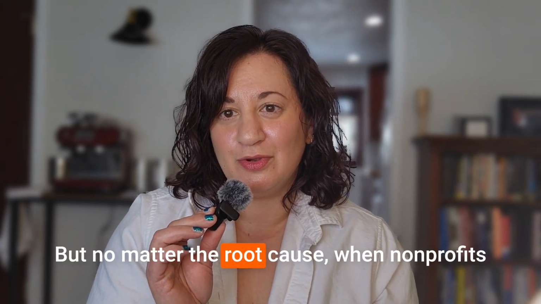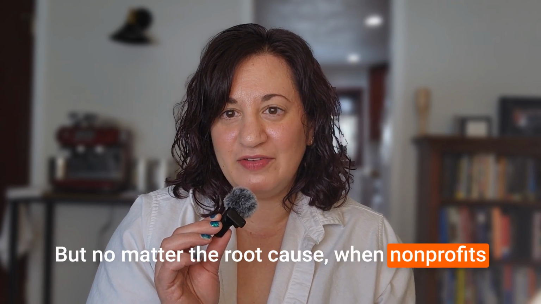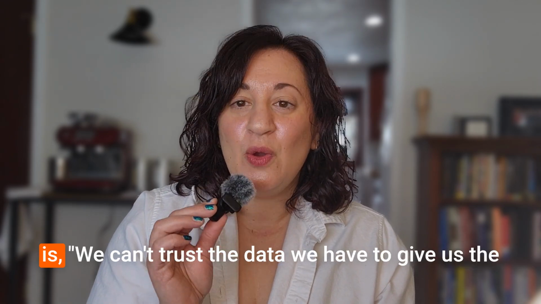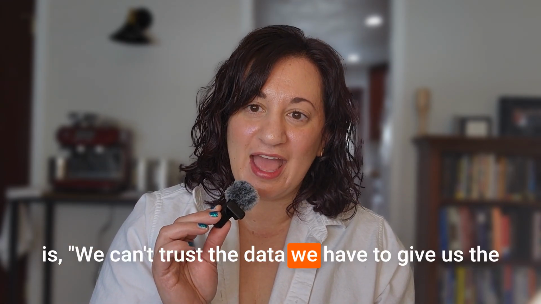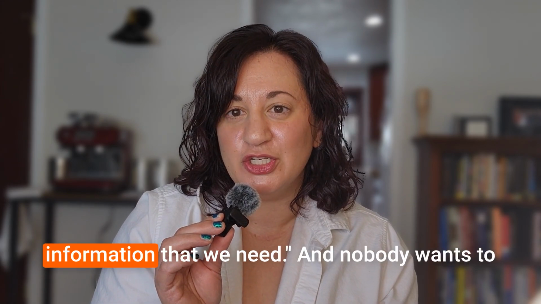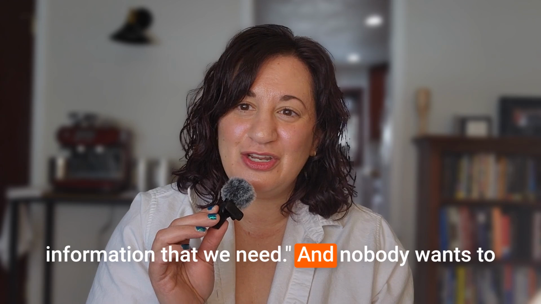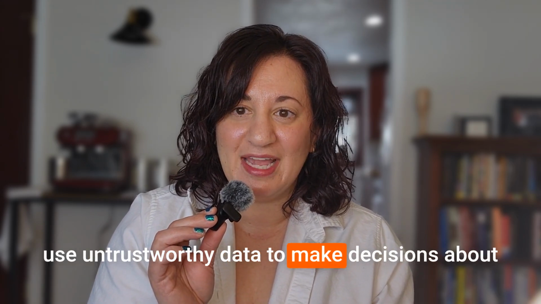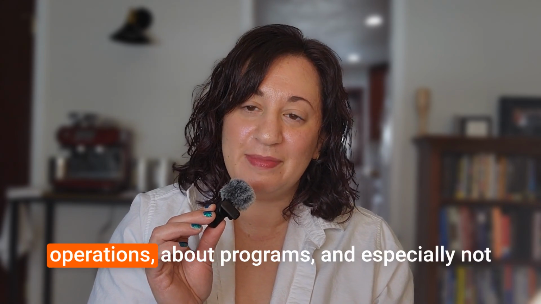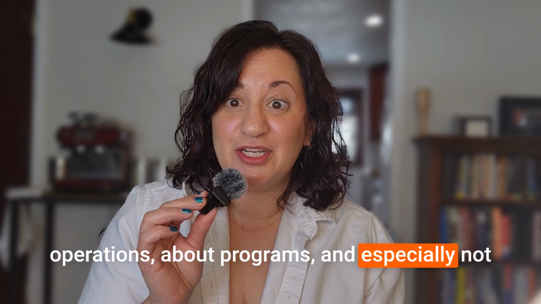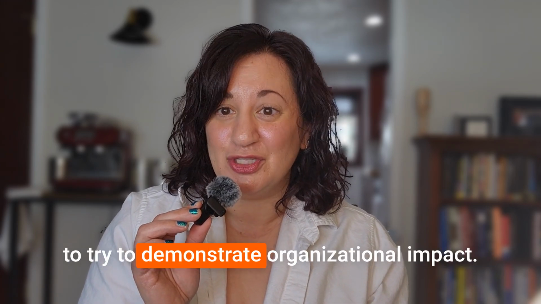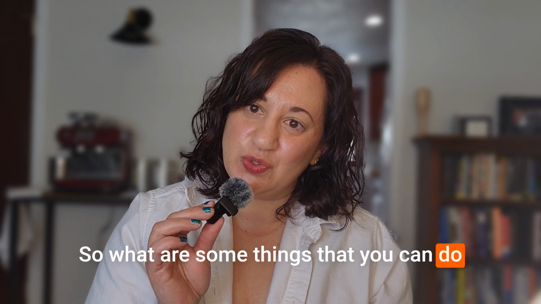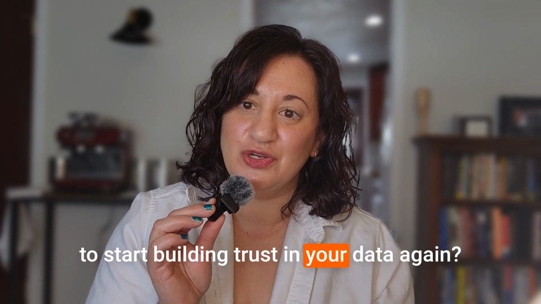But no matter the root cause, when nonprofits come to me to talk about bad data, what I hear is we can't trust the data we have to give us the information that we need. And nobody wants to use untrustworthy data to make decisions about operations, about programs, and especially not to try to demonstrate organizational impact. So, what are some things that you can do to start building trust in your data again?